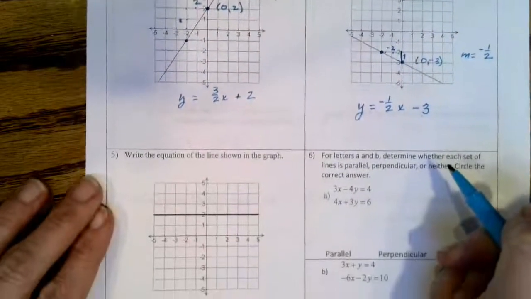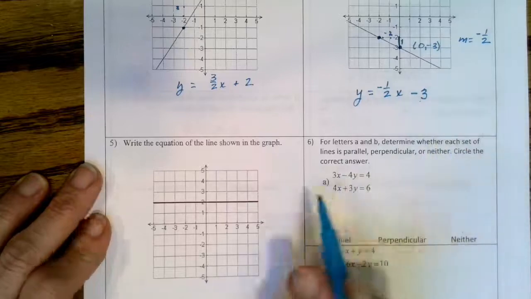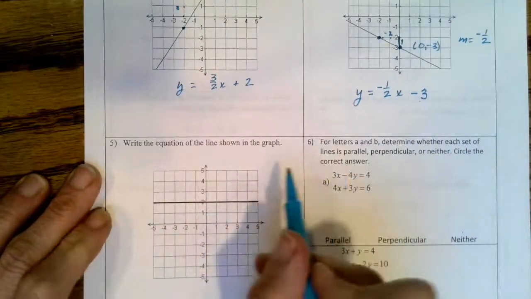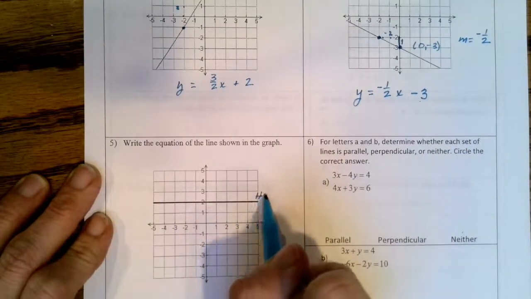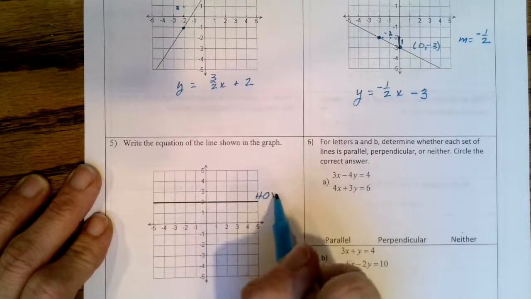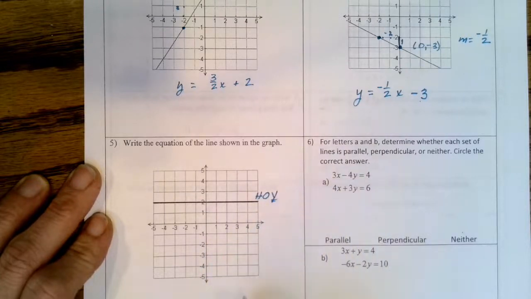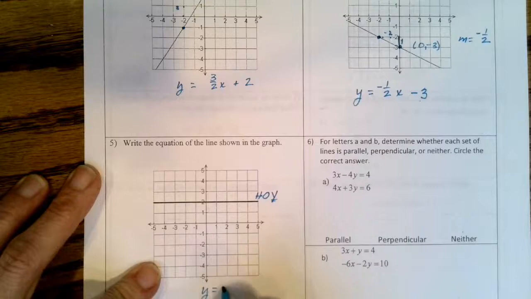When I write the equation of the line shown in the graph, it's a horizontal line. If it's a horizontal line, it has a slope of 0 and just a y in the equation. So this is y is equal to 2.